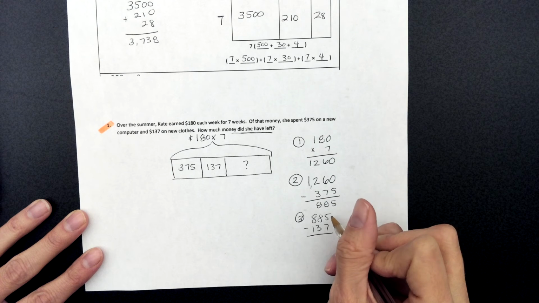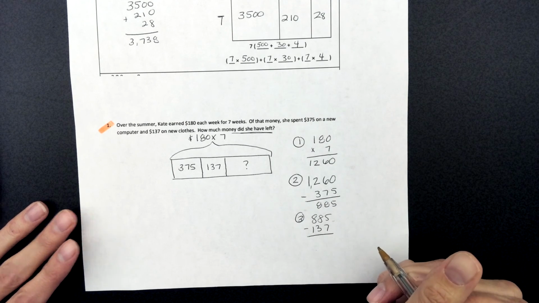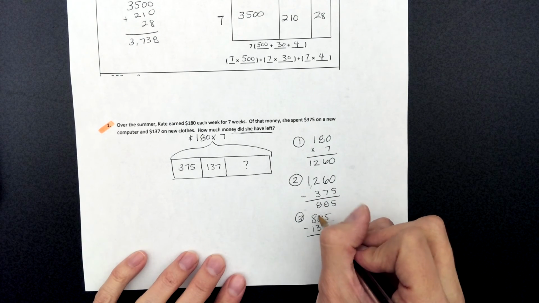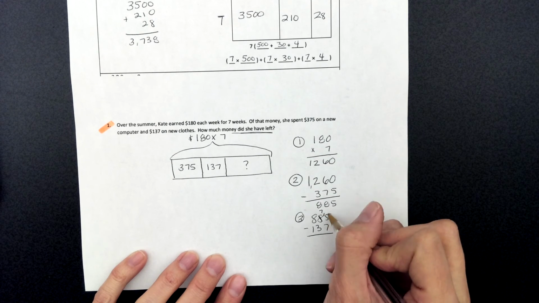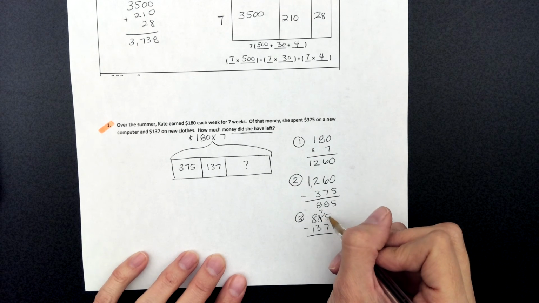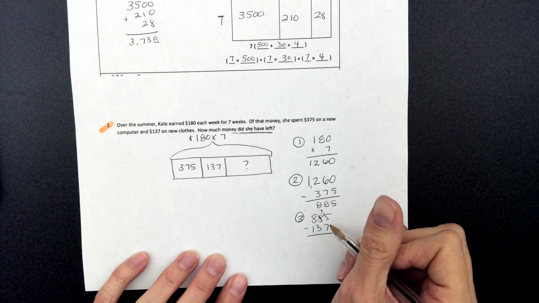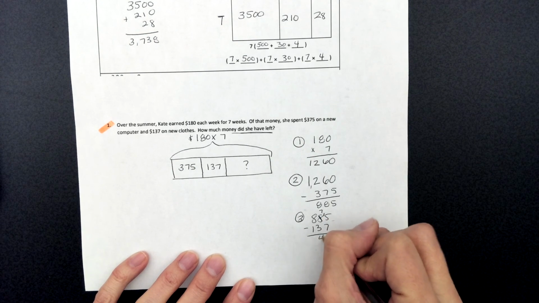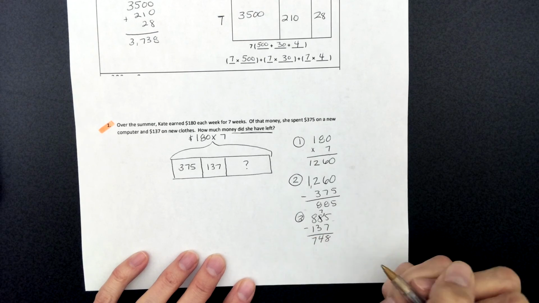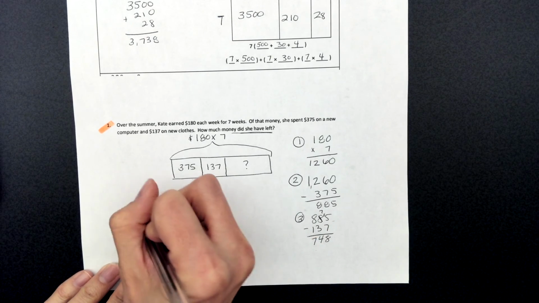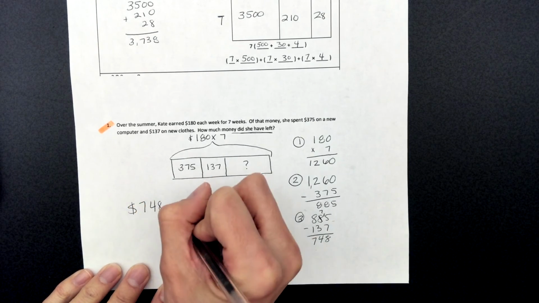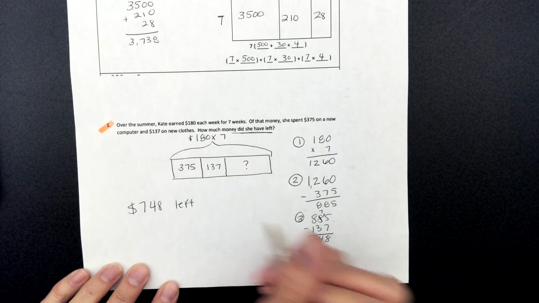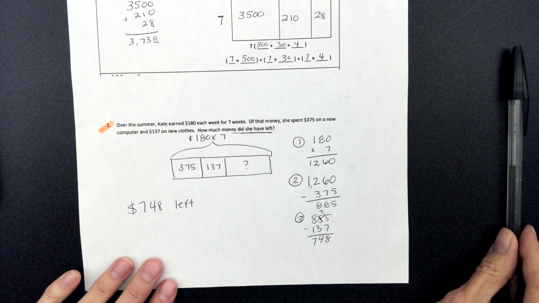Which gives us, we have to do some unbundling, right? We have to change this to a 7 because this 5 wasn't big enough, and take a group over to the ones column. So 15 minus 7 gives us 8. 7 minus 3 gives us 4. 8 minus 1 gives us 7. So she had $748 left.